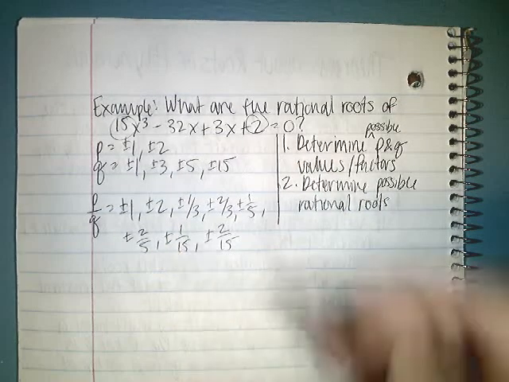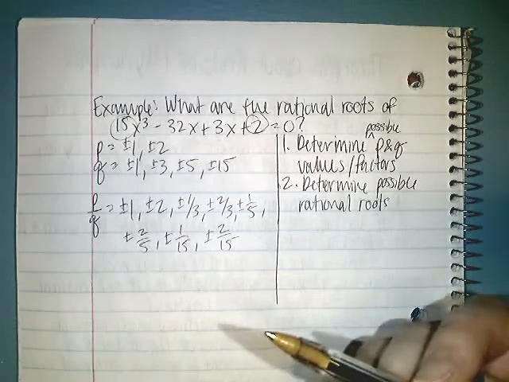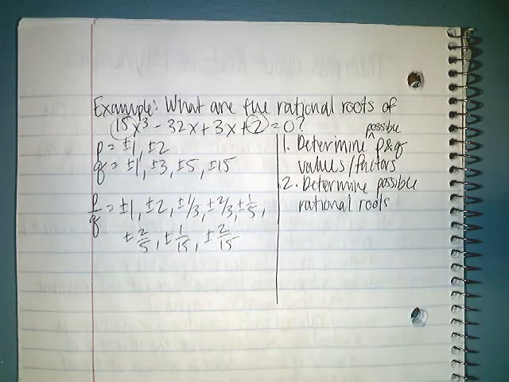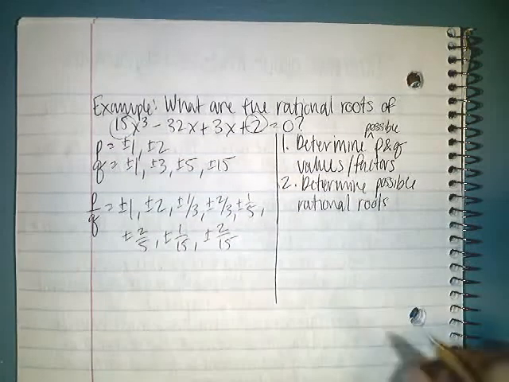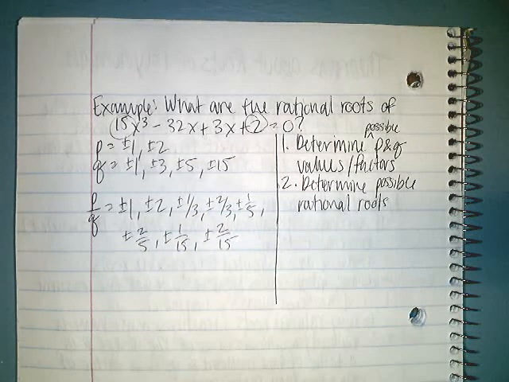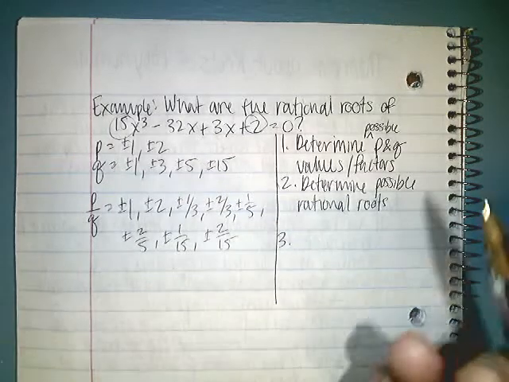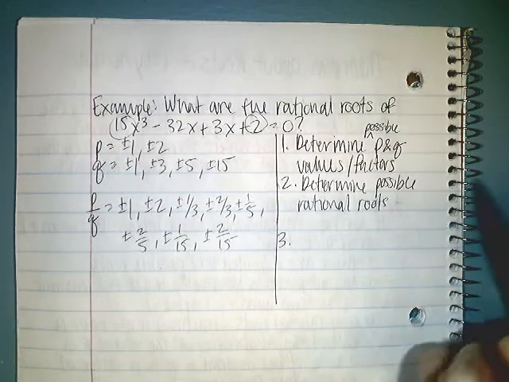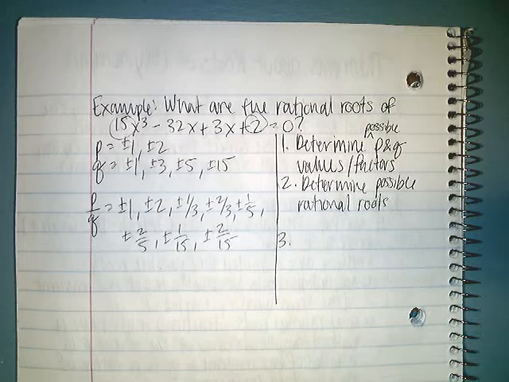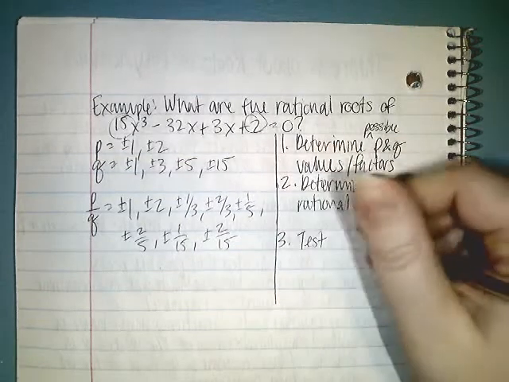But what I'm going to suggest for our next step as we start trying to whittle down which ones are the actual rational roots is to always start with the whole numbers, because those are a lot easier to work with. So now we have a finite number of possible roots. We have 2, 4, 6, 8, 10, 12, 14, 16. 16 possible roots that could be solutions to this polynomial equation. So we have 16 possibilities that we've narrowed it down to from infinite, so that's a pretty good start. I know it might seem like a lot for now, but it makes it a lot easier.